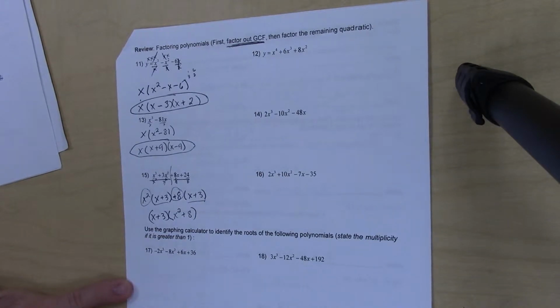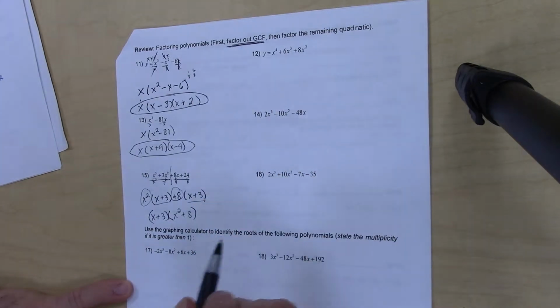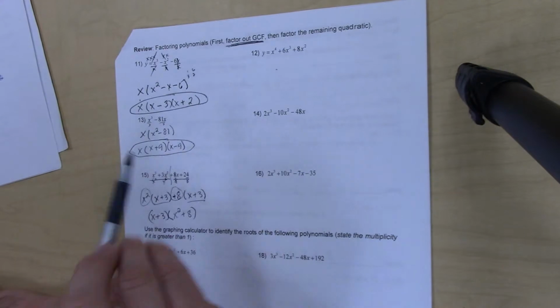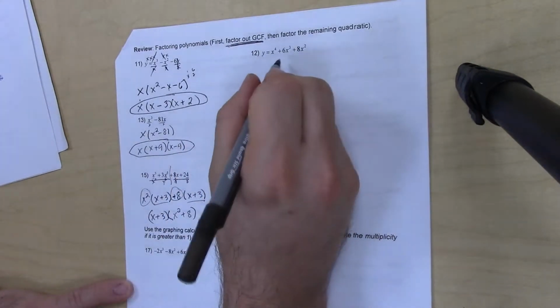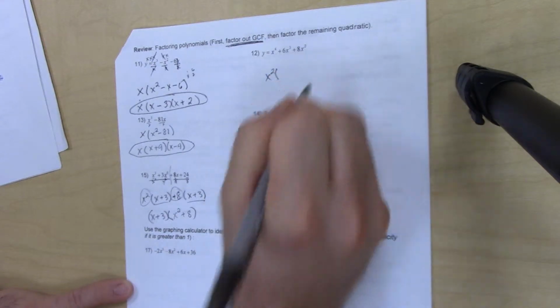Okay. You guys try 12 through 16. 12, 14, and 16. Okay. Pause it a second. Try it. Remember, 12 is going to be a lot like 11, except for what is my GCF here? I can pull 2 x's out, so I probably should start with x squared and go from there.